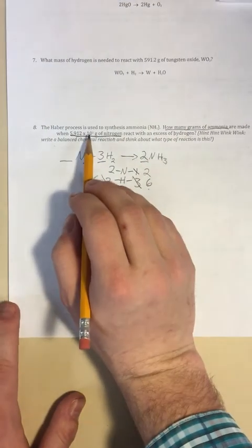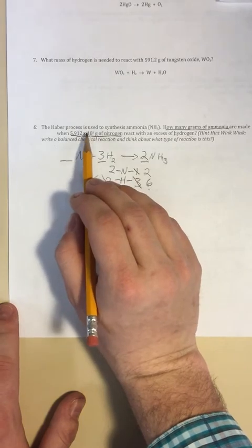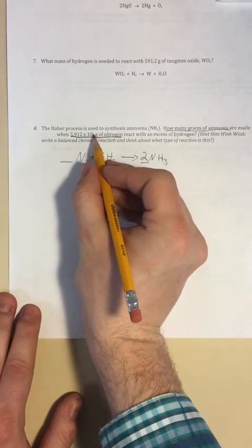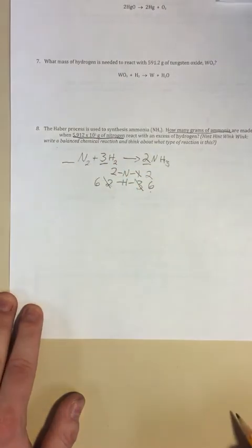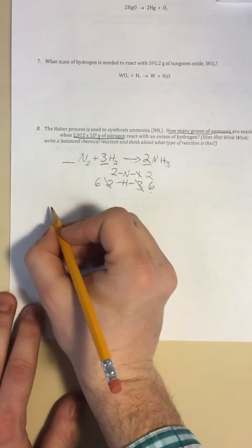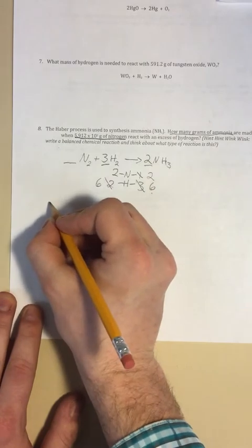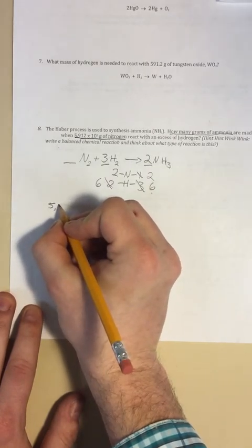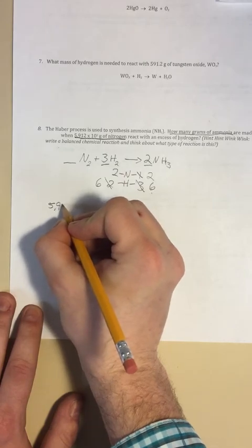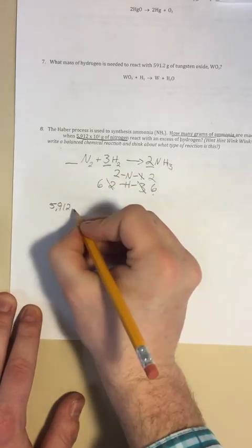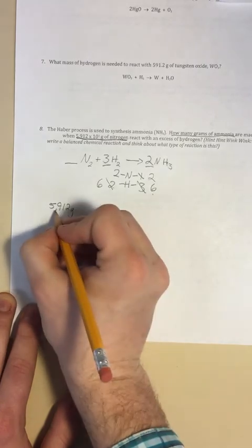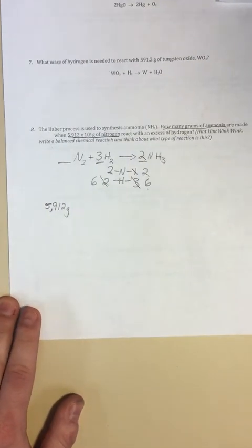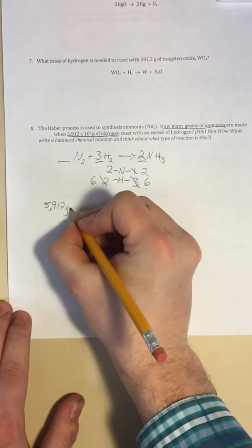Now, I don't know if you remember how to do this scientific notation here, but essentially all we're going to need to do is 10 to the power of 3 is 1,000, so I'll just take my decimal and multiply it by 1,000. And I can do that by moving the decimal place to the right 3 times. And I get 5,912 grams of N2.